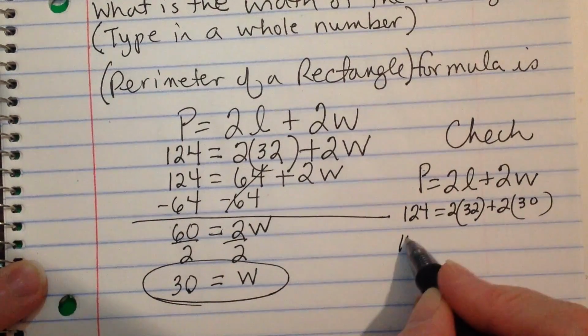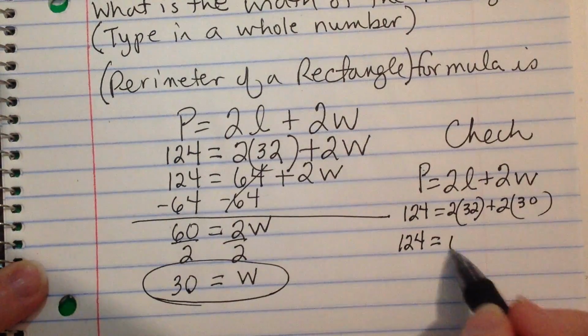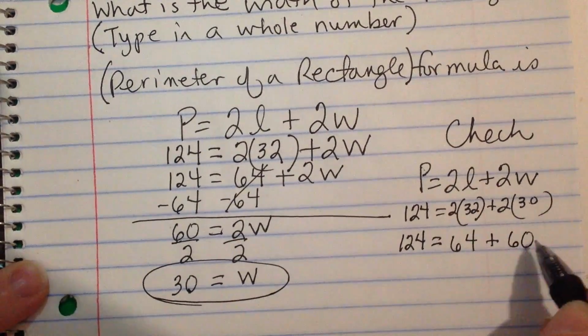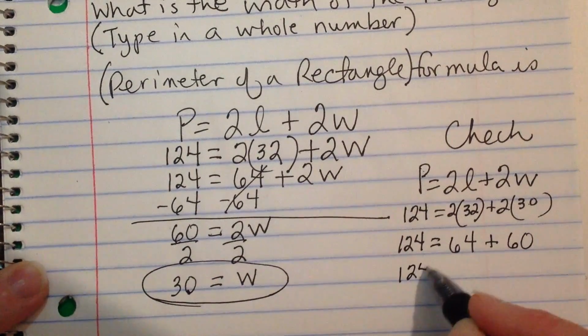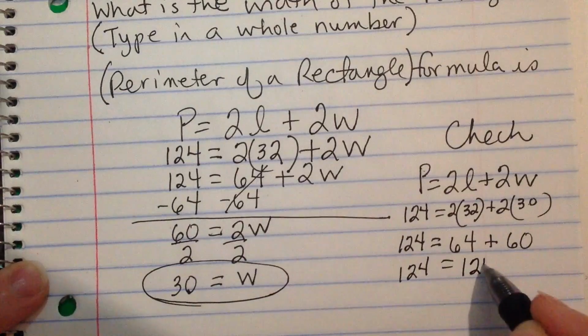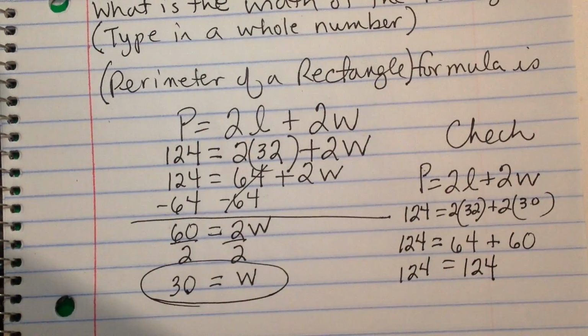The left side, I get 124 equals 2 times 32 is 64 plus 2 times 30 is 60. I have 124 on the left side, and 64 plus 60 is 124 also. So yes, my problem does check out. So the width is 30.